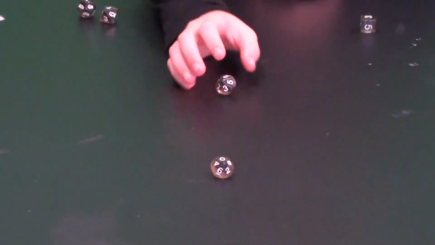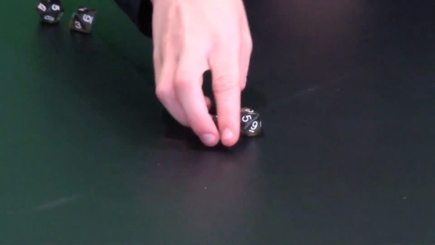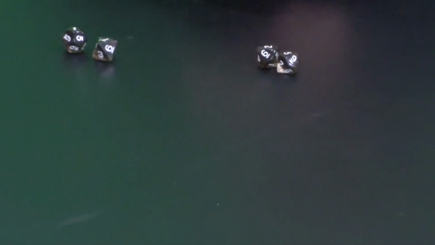So it would be 0 times 9. Well, that would equal 0. And another one is 3 times 2. So 3 times 2 would equal 6.